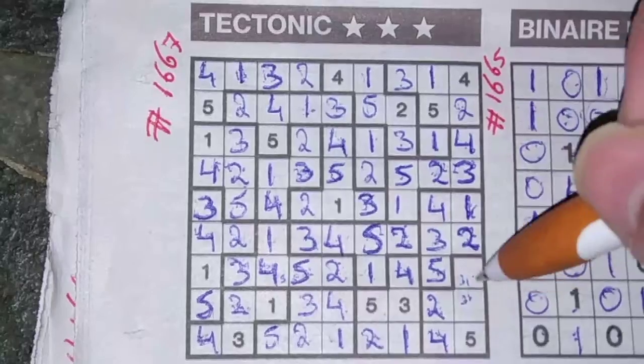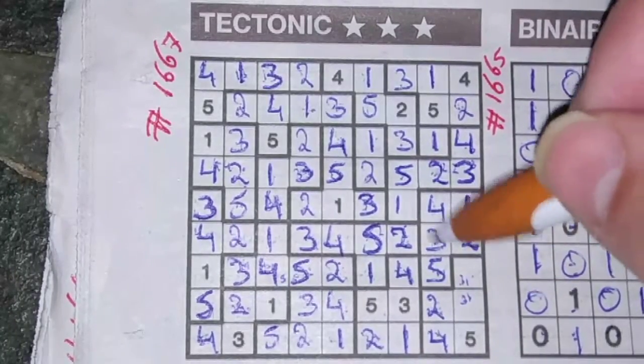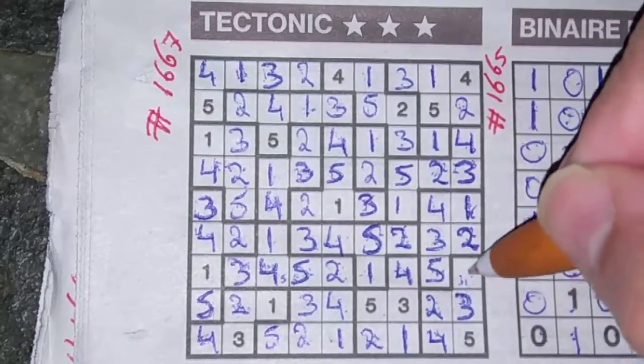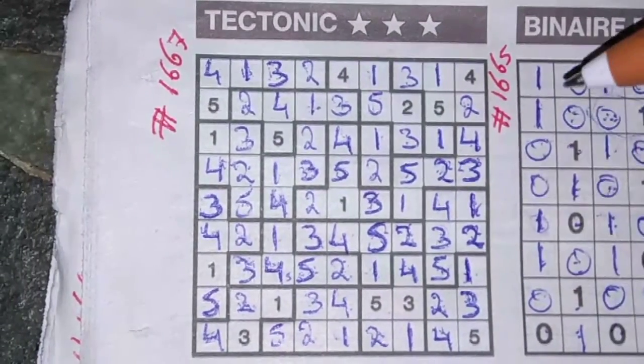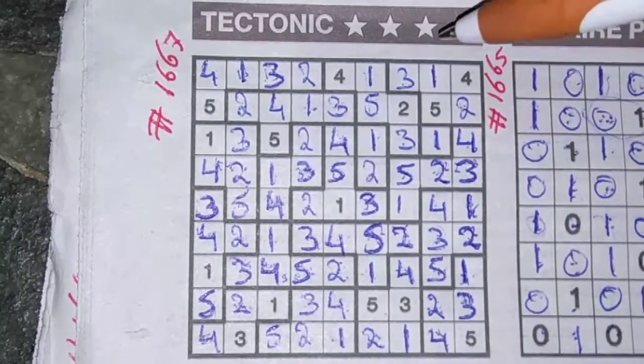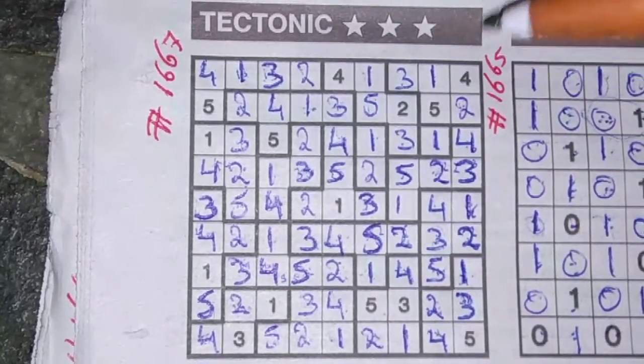Yes, finished. No, we have the 3 and a 1 here. I see we have a 3 here, so this cannot be a 3 anymore. This should be the 3, and this should be a 1. Alright, so finished in 12 minutes. I like this one. Yes.